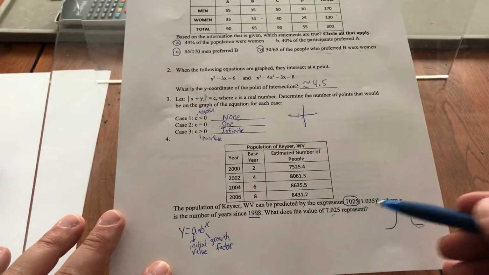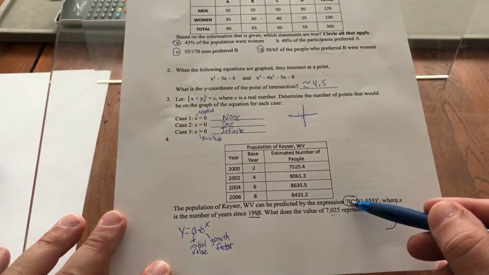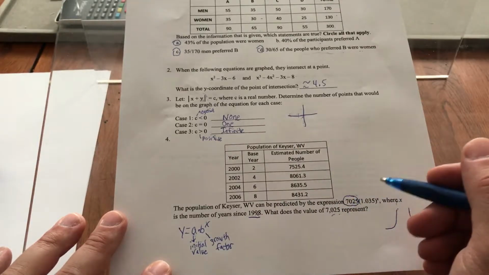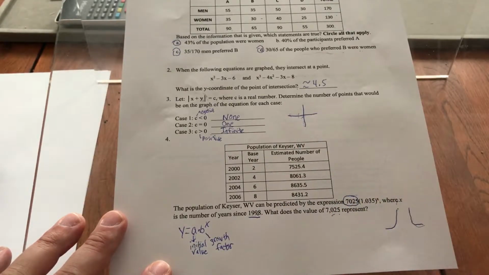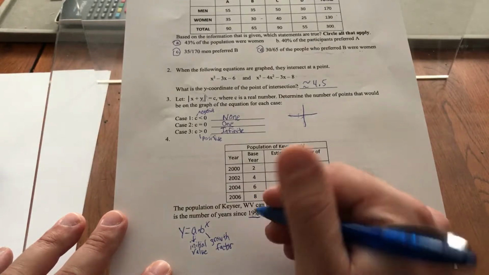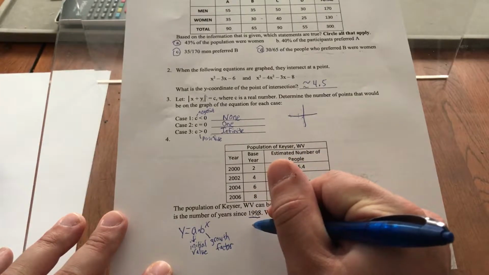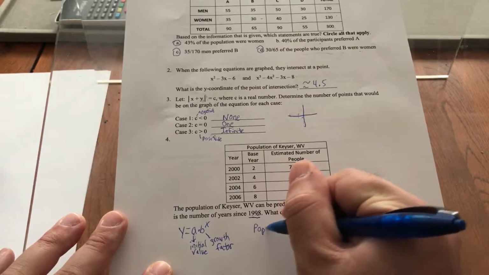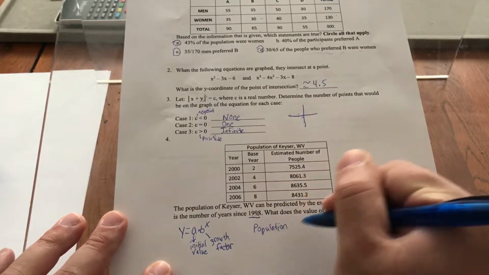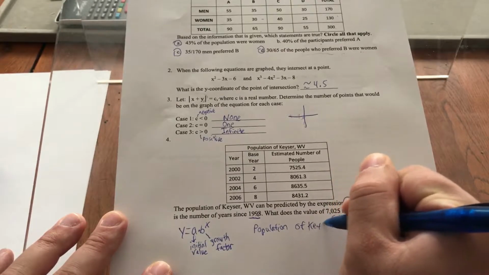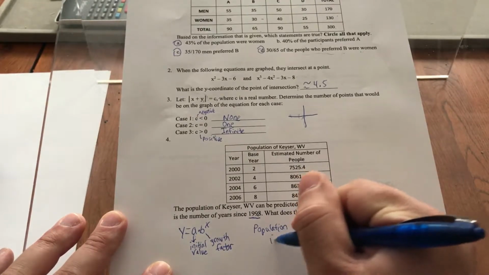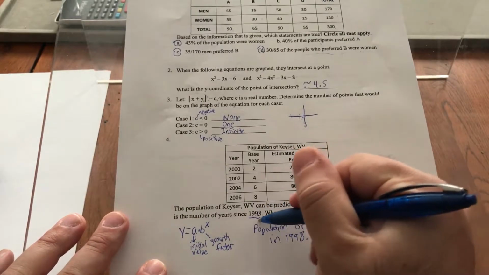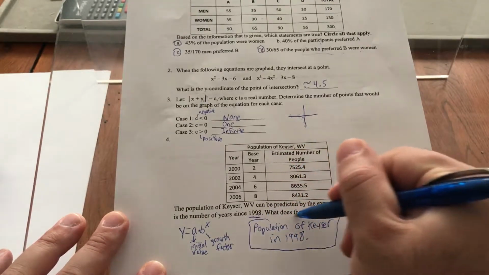So in this thing, 7,025, that's the number in front. So that is the initial population of Kaiser, West Virginia, at whatever year they started. So you can say the year was 1998. So that means that 7,025 is the population of Kaiser in 1998 because that's the initial year. Okay, so this would be your answer to this problem.